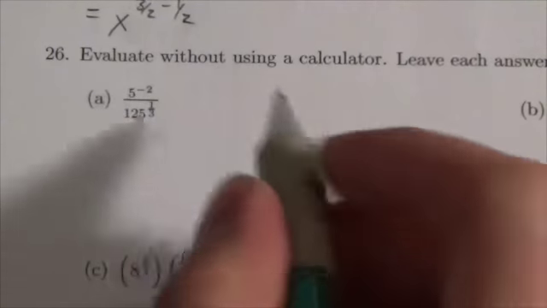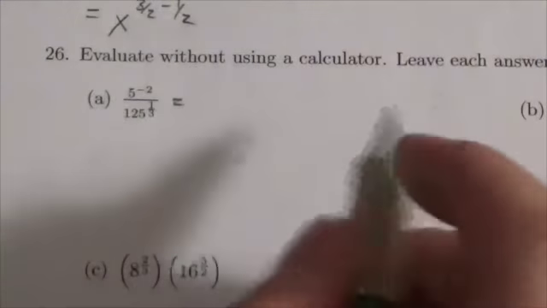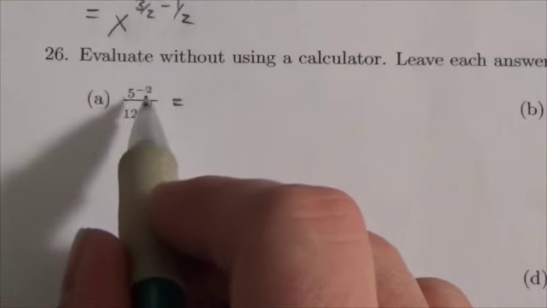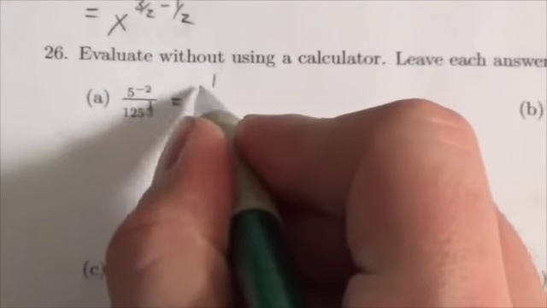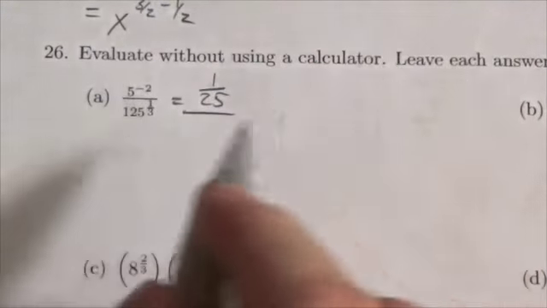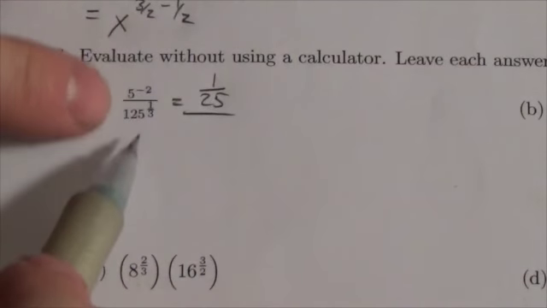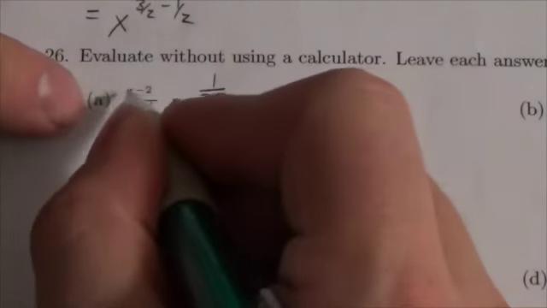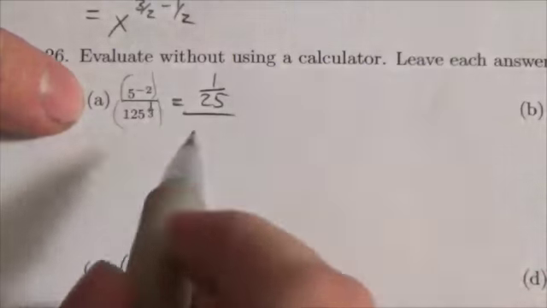This is 5 to the negative 2. Now remember what the negative means. Negative means we're going to reciprocate that, so this is going to be 1 over 25. Now that's in the numerator. I'm not bringing that down to the denominator right now. I'm going to deal with the numerator and denominator separately.